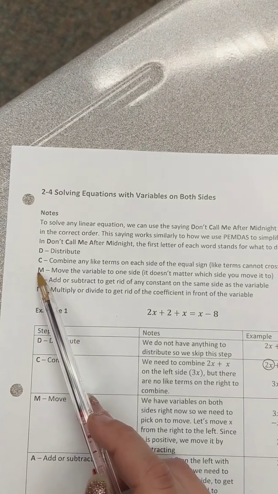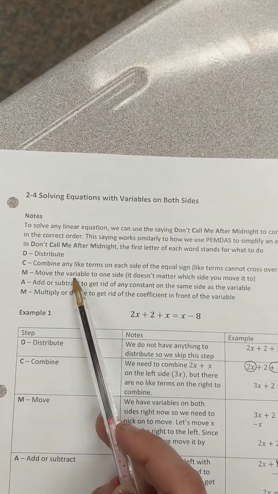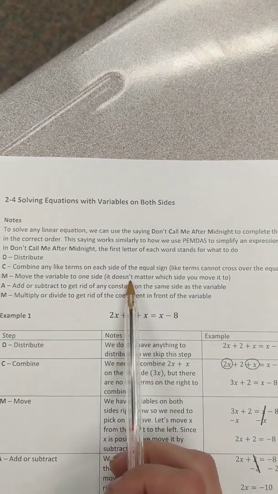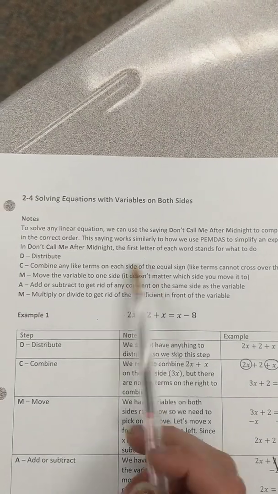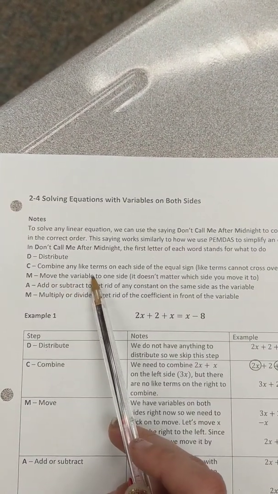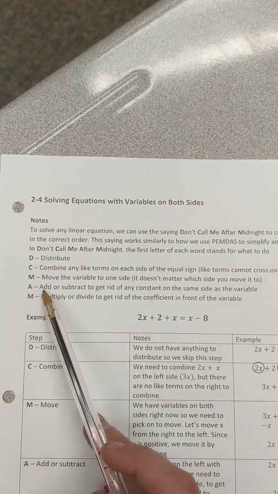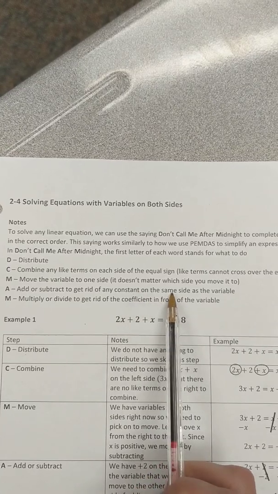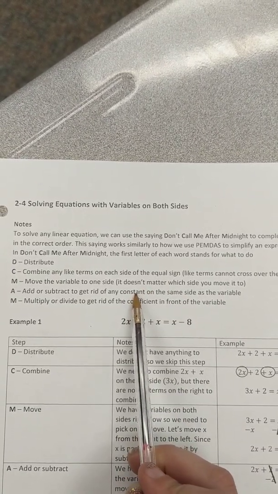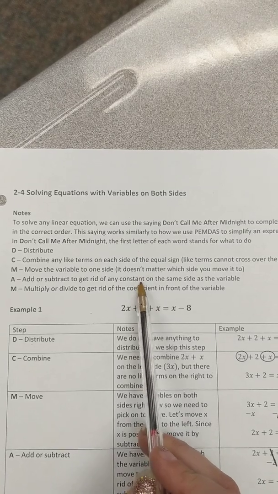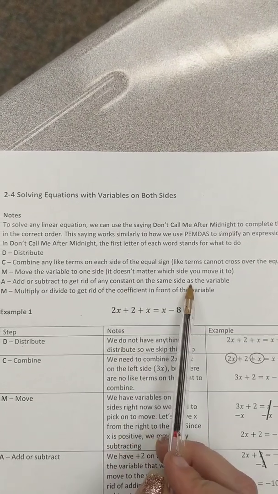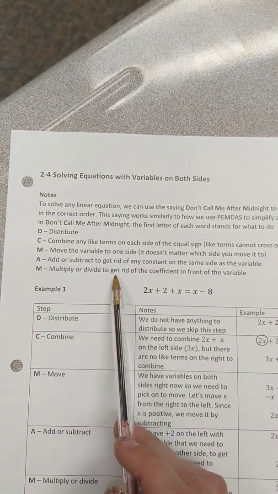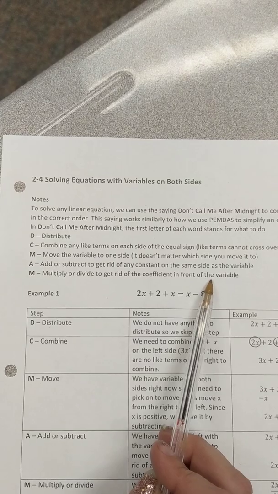The first M stands for move the variable to one side. And it doesn't matter which side of our equal sign we move it to. Typically people like to move it to the left, but it doesn't matter. So move the variable, get them all to one side. Then A stands for add or subtract to get rid of your constant that's on the same side as the variable. So remember, the constant's the number not attached to the variable. Get it away from our variable, so move it to the other side of the equal sign. And the last M is multiply or divide to get rid of the coefficient that's in front of our variable.